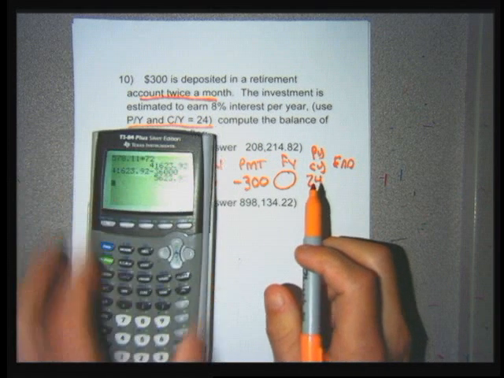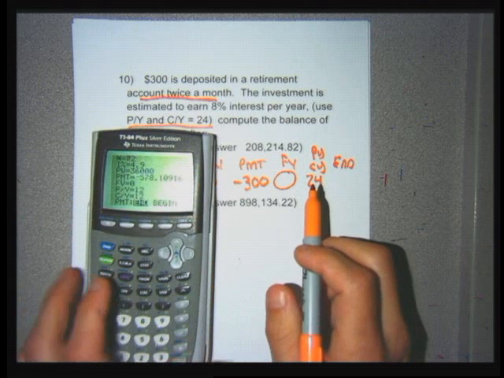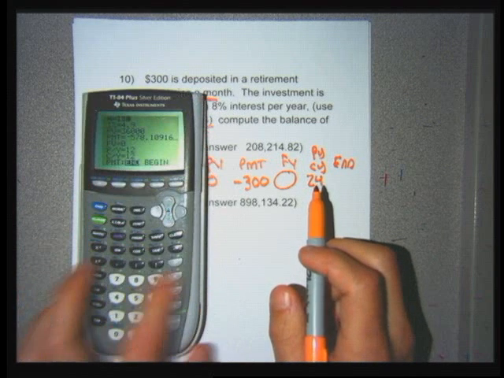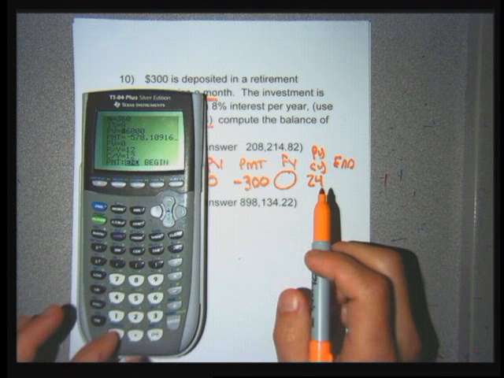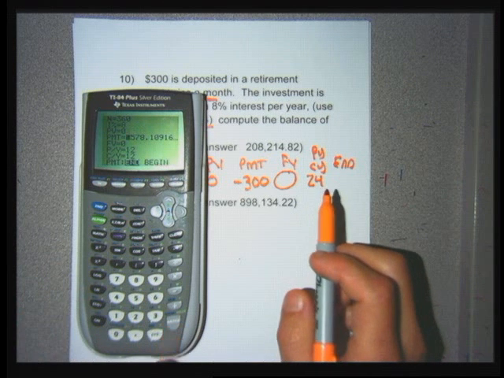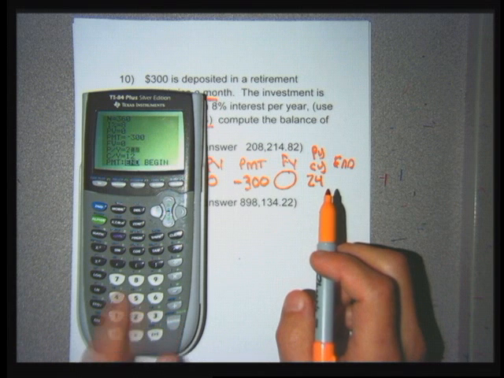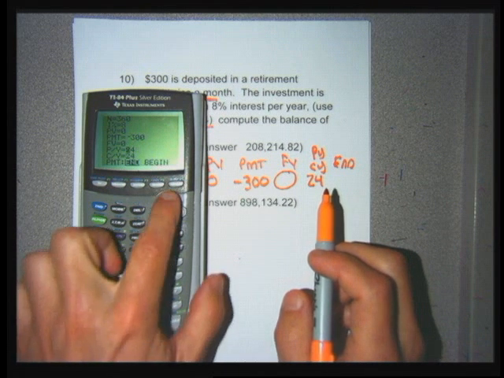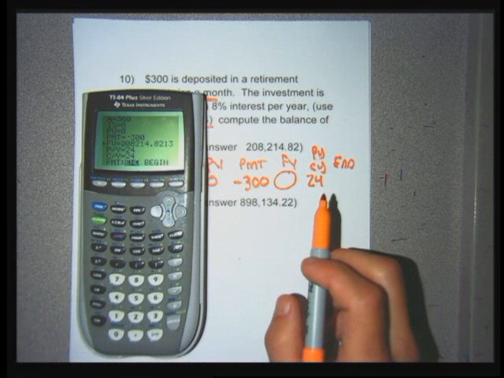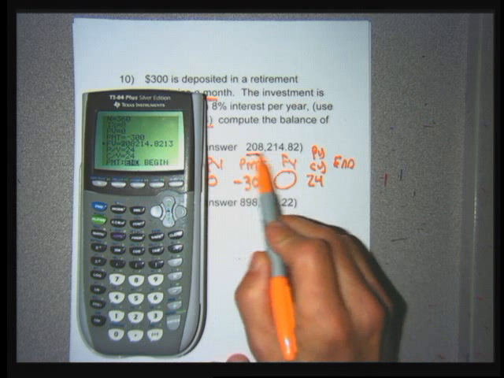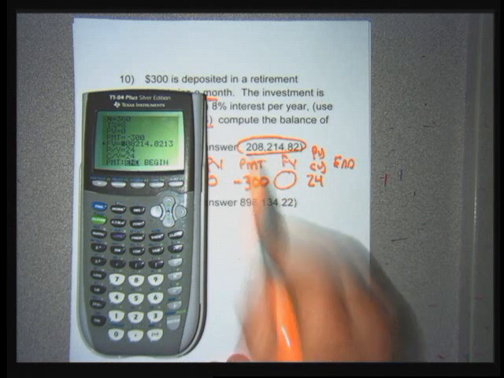So if I get into my TVM solver, for N, type 15 times 24. For the I, type 8. Zero out the PV. Type in negative 300 for the PMT. 24 for the PY and CY. Go up to the future value, hit my green alpha button and hit enter. I get the answer of $208,214.82.